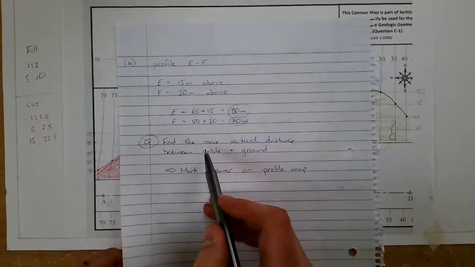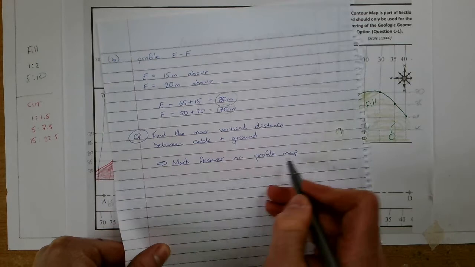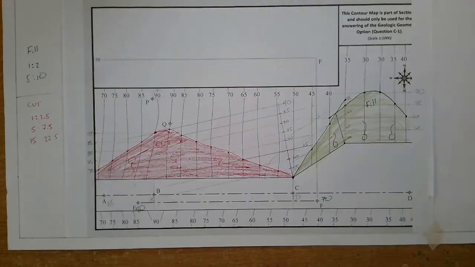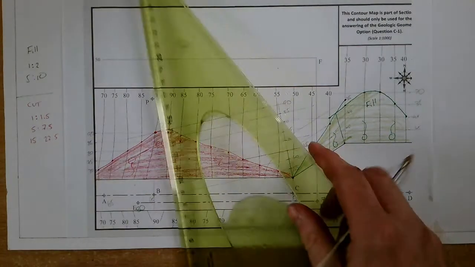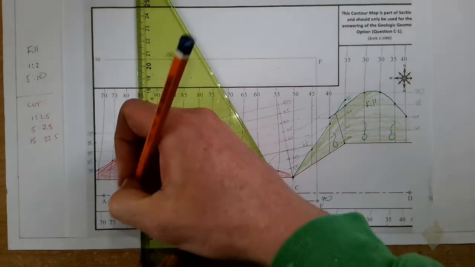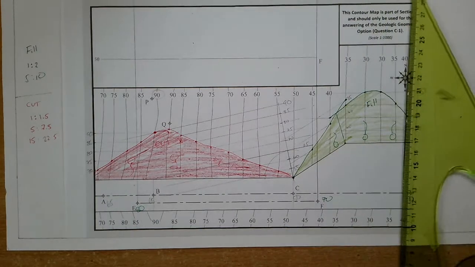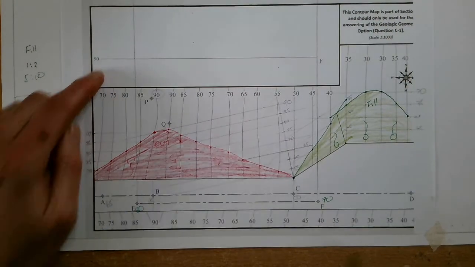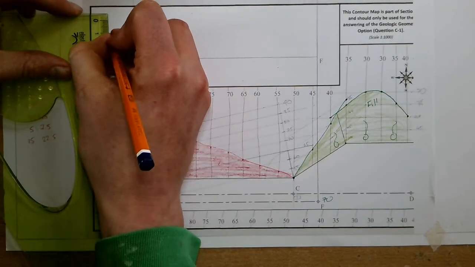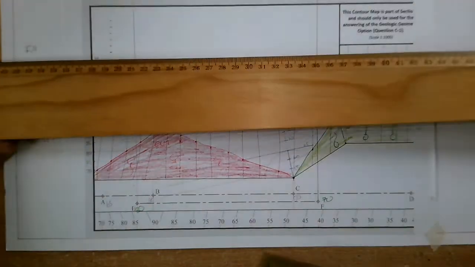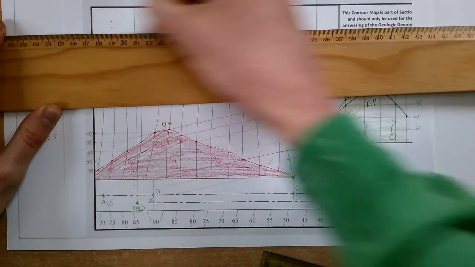Okay, so the question you're asked is to find the maximum vertical distance between cable and ground. You have to mark your answer on the profile map that we're going to draw. Okay, so you're going to take all your lines straight up. So here is a pencil, so E straight up, F straight up. Okay, we're given a 50 meter height here, so the contour's a 5 meter gap, so I'm just going to measure up 5 very quickly. Draw these lines across like that.